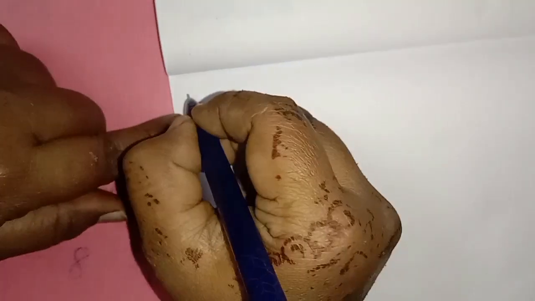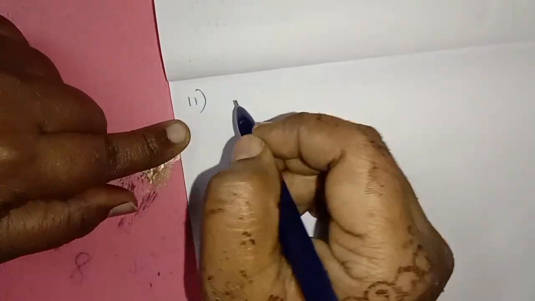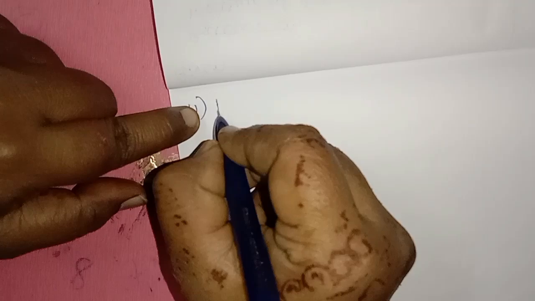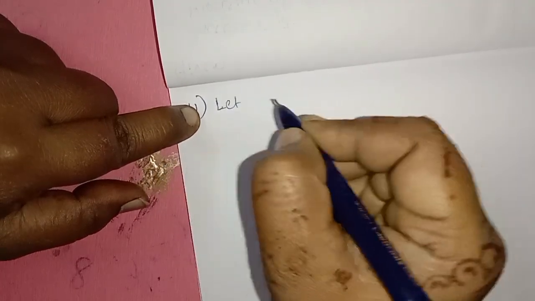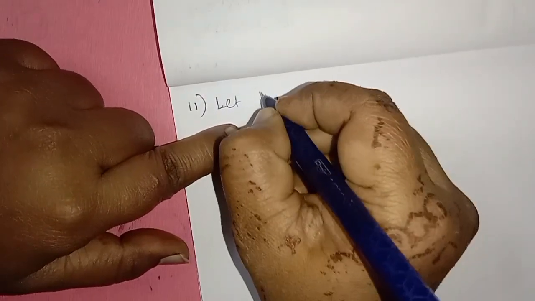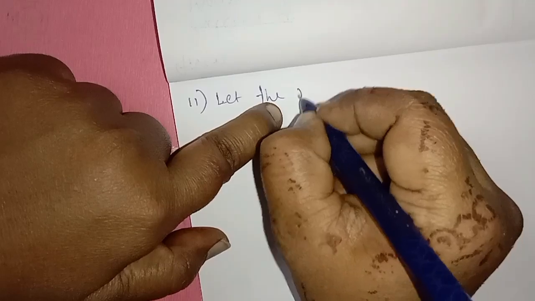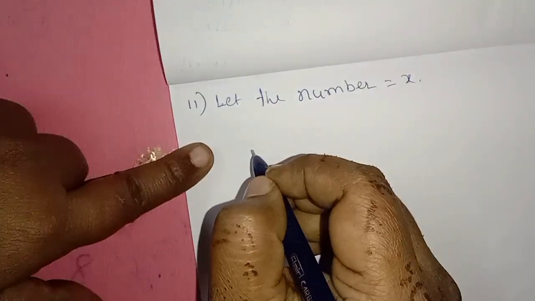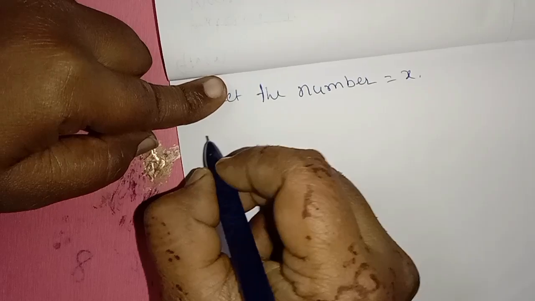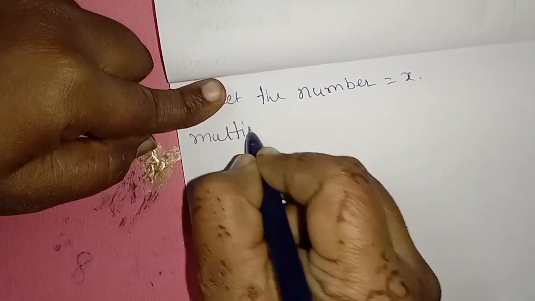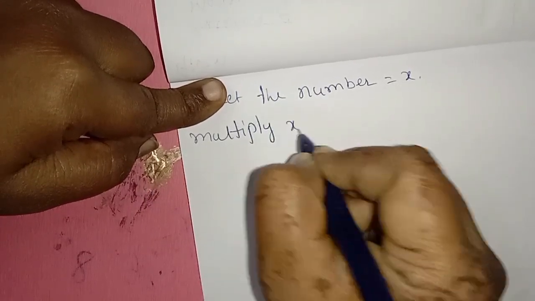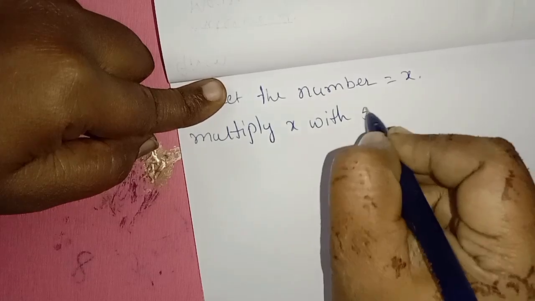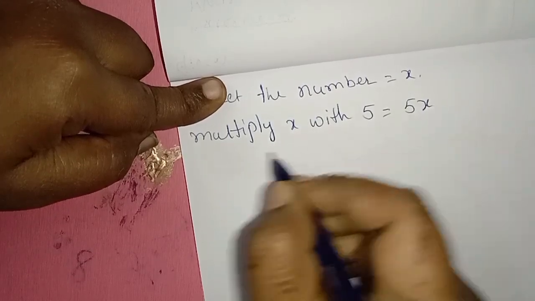What is given? I don't know the number, so here I am taking, let the number equal x. Now you have to multiply it with 5. Multiply x with 5, so it will become 5x.